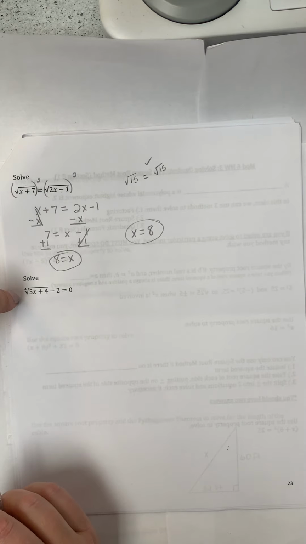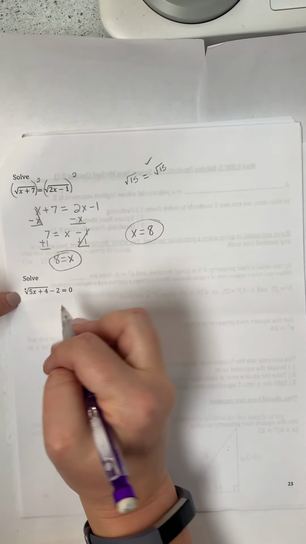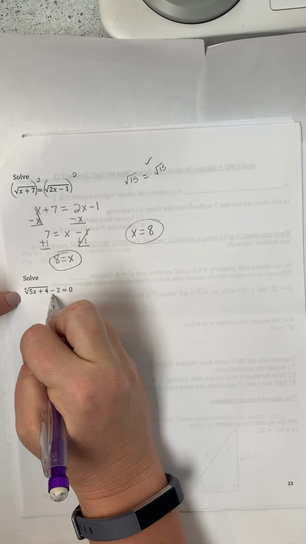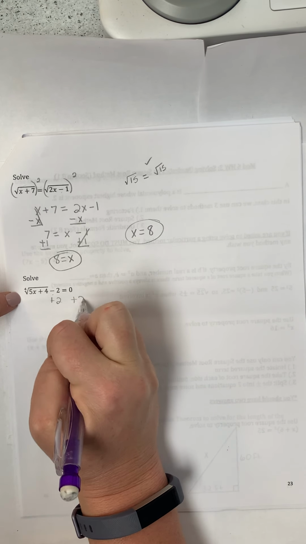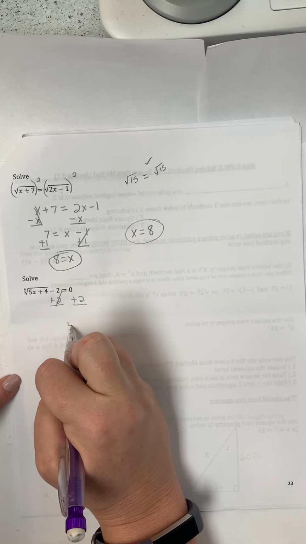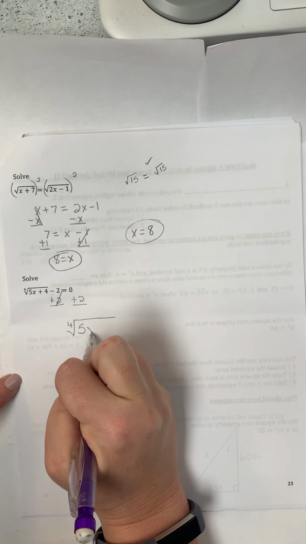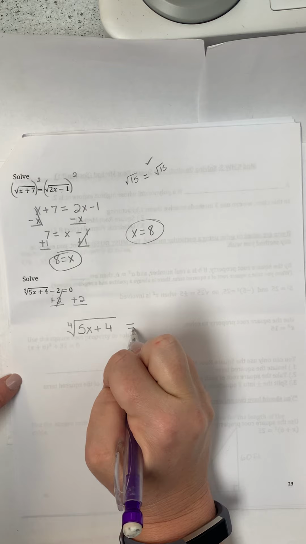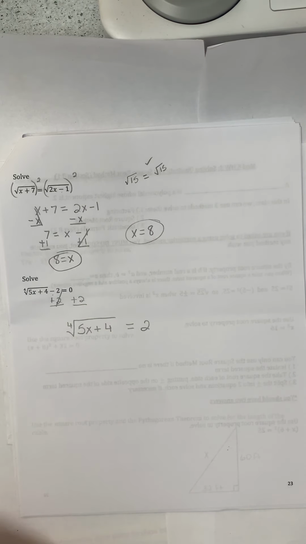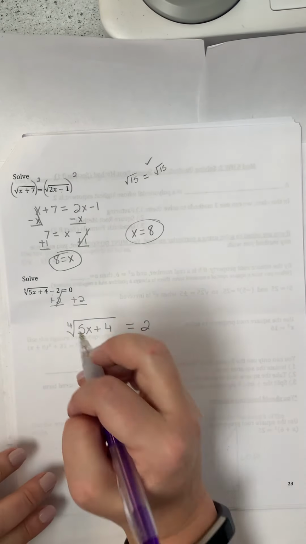We have a 4th root. We haven't had one of those before. Okay, so we have a 4th root. We want to isolate. I see a plus 2 here. We need to move him over. So we have a 4th root equals 2. Okay, now we're ready to raise both sides.